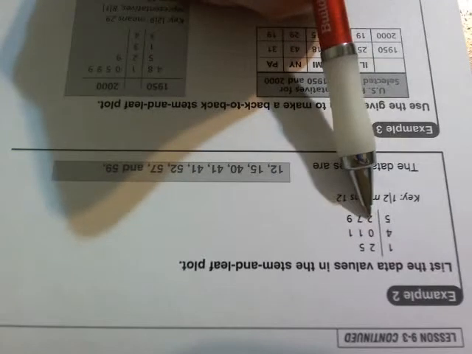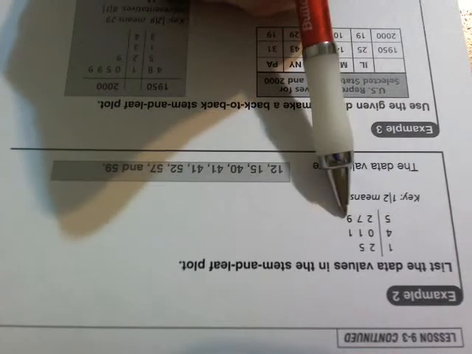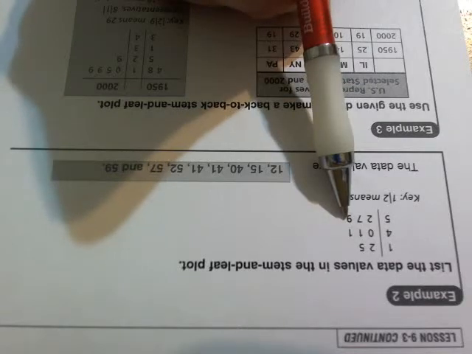All right, so here they're just asking us what these numbers are based on the plot then. So here we've got a 12, 1 bar 2, 15, 1 bar 5, 40, 4 bar 0, 2 41s, 4 bar 1, 52, 5 bar 2, 57, 5 bar 7, and 59, 5 bar 9. And that's all. They just want to make sure you know how to read the stem and leaf plot here.